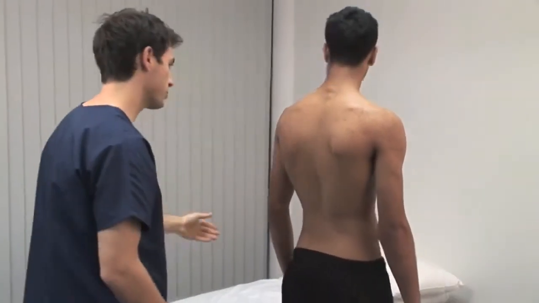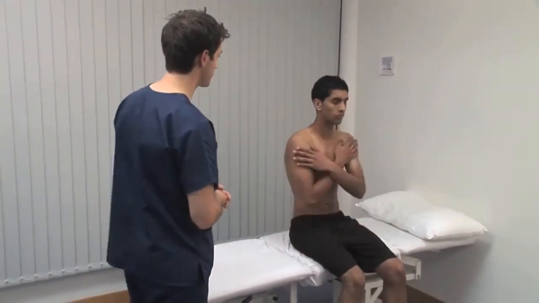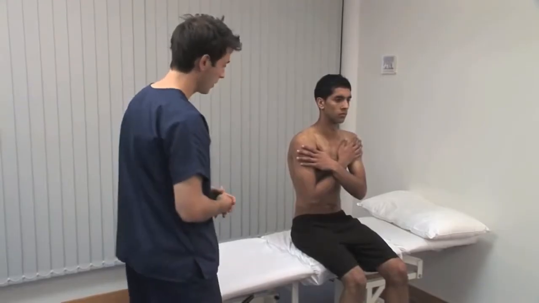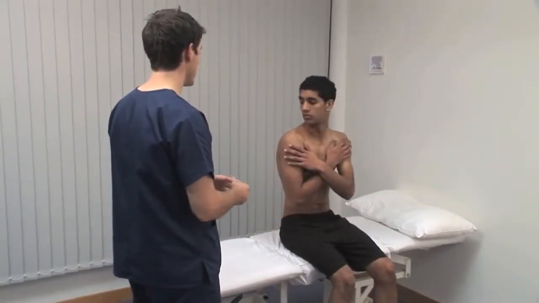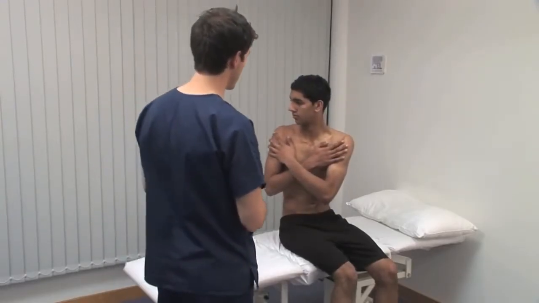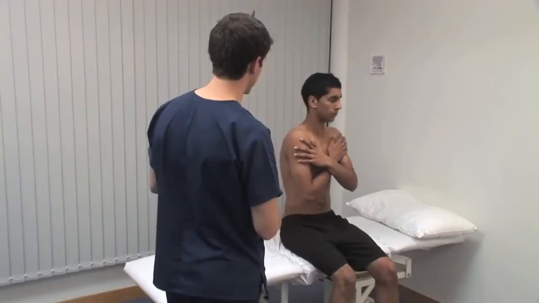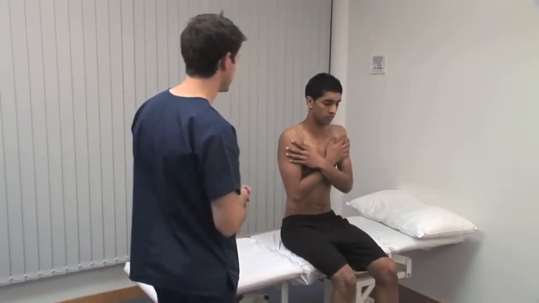Just sit down on the couch for me and cross your arms. And now I'd like you to look towards me, rotate towards me. With the patient sitting, the pelvis cannot rotate. Look for rotation between the shoulders and the pelvis. Almost all of this occurs in the thoracic spine.